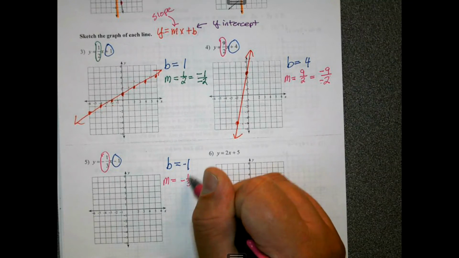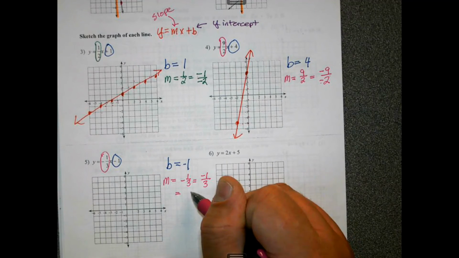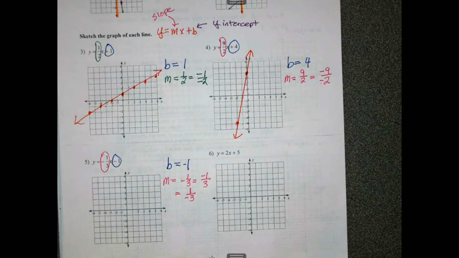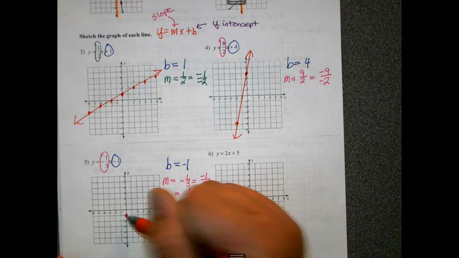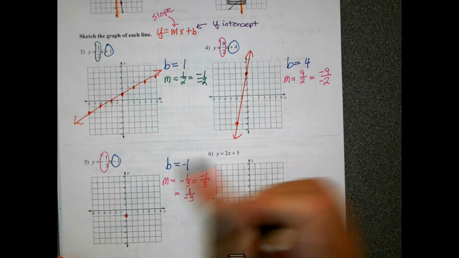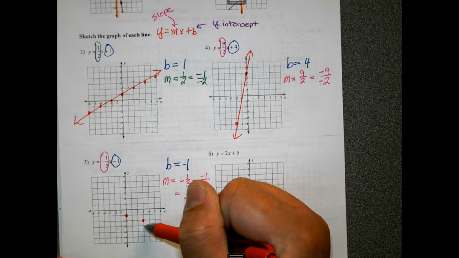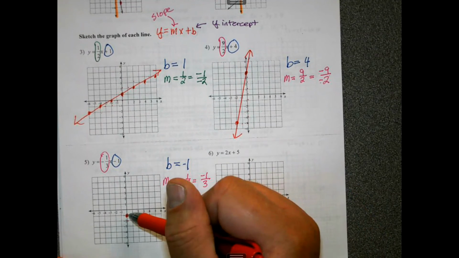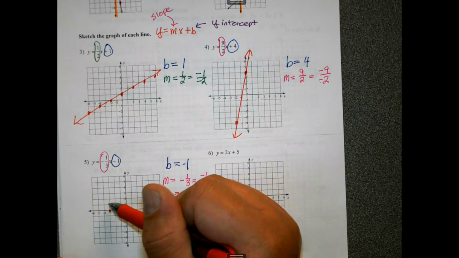And I can either put that negative sign with the numerator or I can put it with the denominator. So graph my y-intercept, -1. If I use -1 over 3, so down 1 to the right 3, down 1 to the right 3. If I use this one, up 1 to the left 3, up 1 to the left 3.